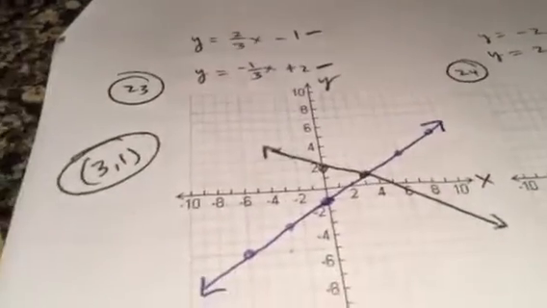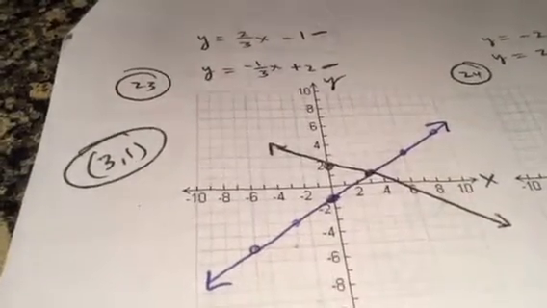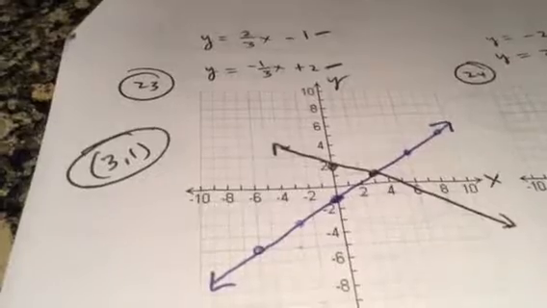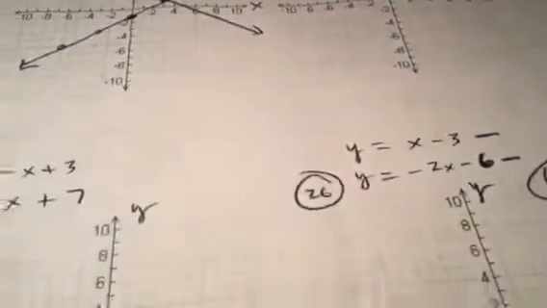You should know how to graph lines by now. I don't think we did 23 in class. Here's the answer for 23. Blue line has a positive slope. Black line has a negative slope. They intersect at 3, 1.